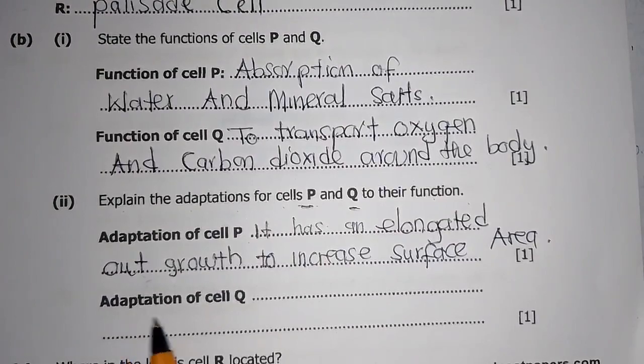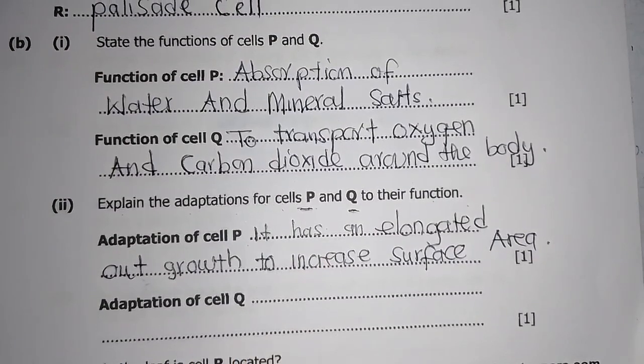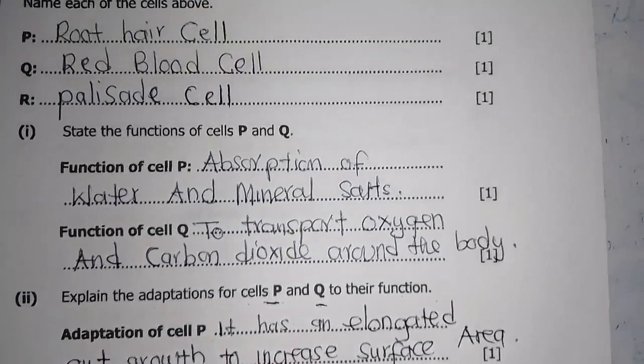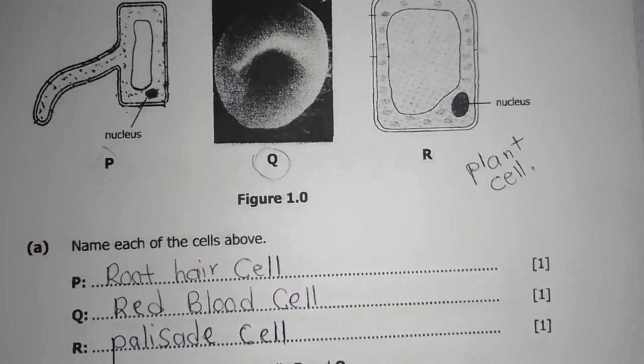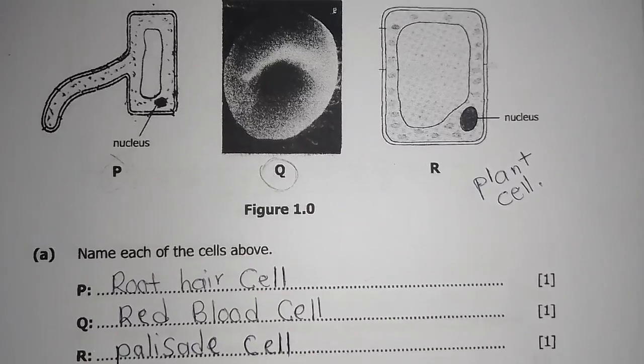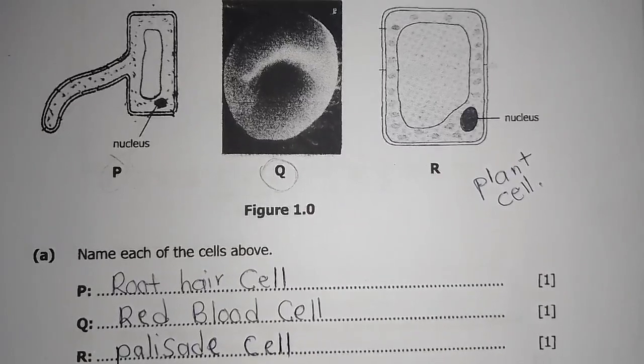Then we move to this other one, Q. We know that that's a red blood cell. I said that this red blood cell has no nucleus, or if it has, it is a small nucleus.